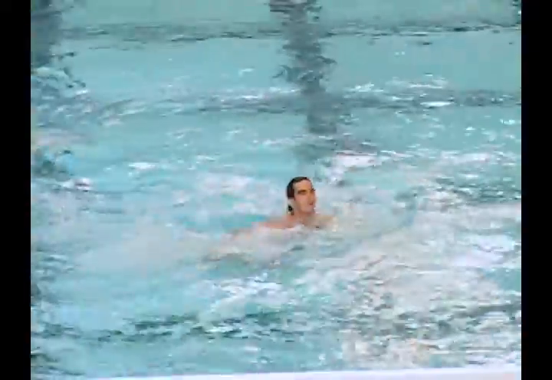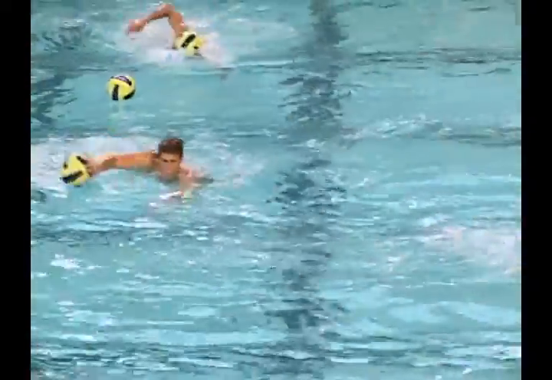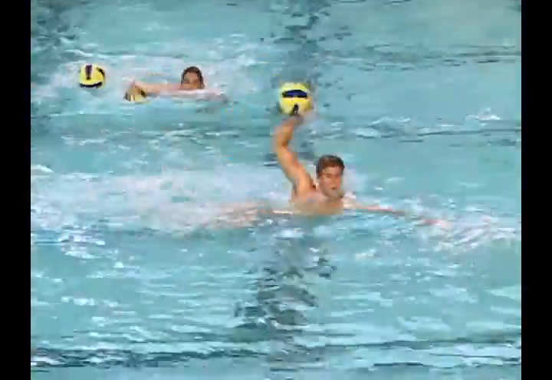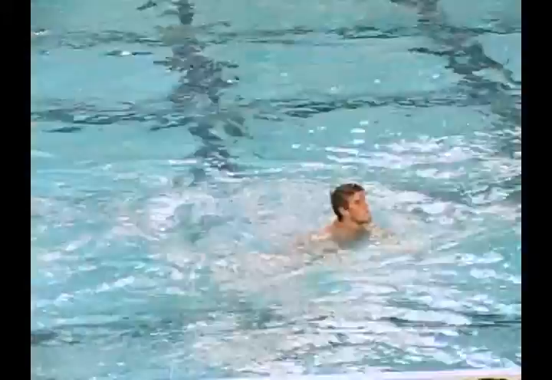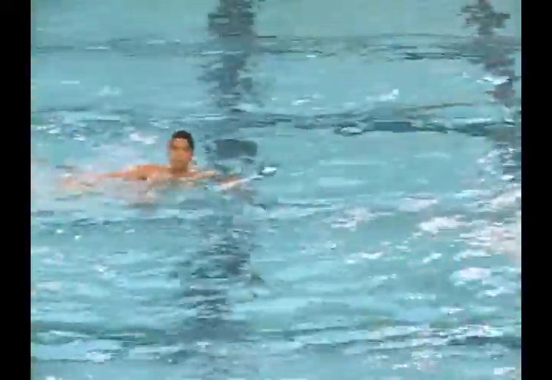So they're going from the goalie's left to the goalie's right, creating a new shooting lane, getting back on their legs, getting back into a shooting position. See how the ball's always up so it's ready to be shot as they slide and create that new shooting lane.